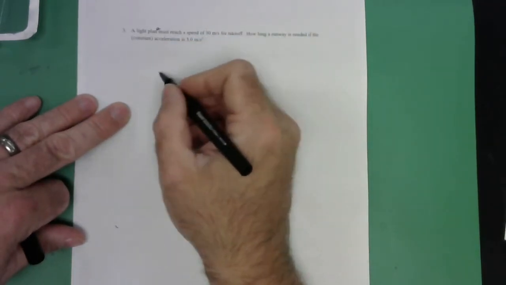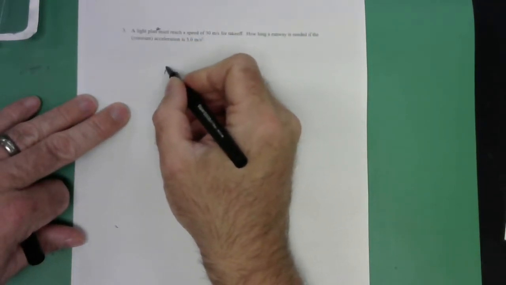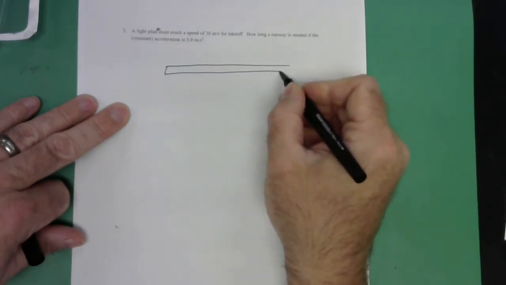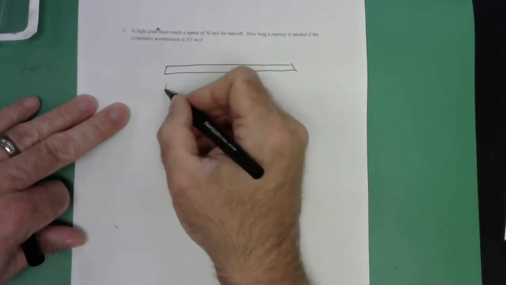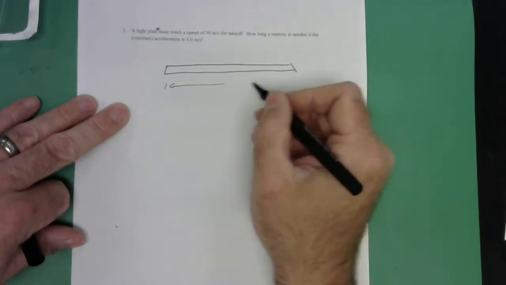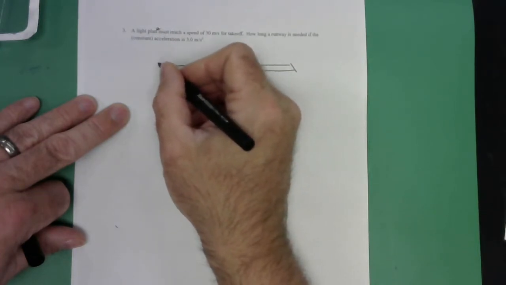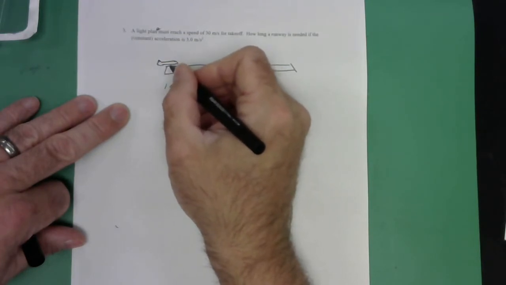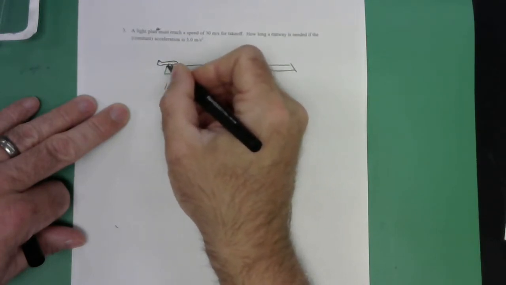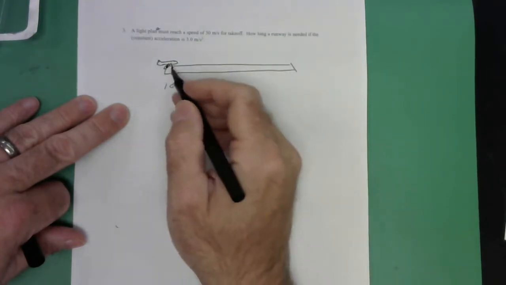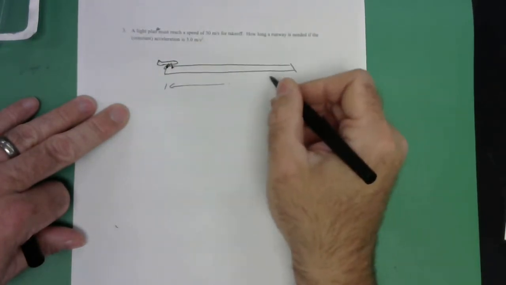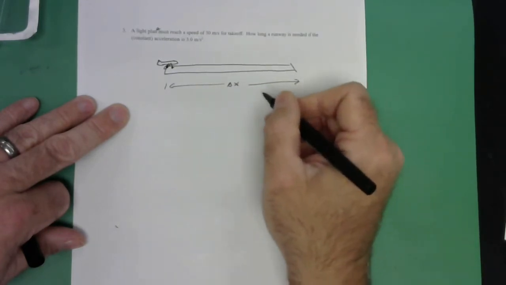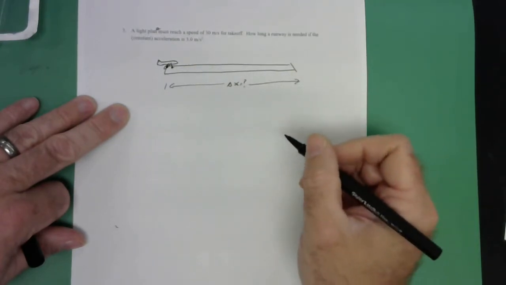So again, sometimes I'll draw a little sketch. Right? And we're trying to solve for how long. Well, that's going to be how far that plane needs to taxi before it can take off, right? Okay, and so how far it has to go, that sounds like a displacement to me. And so we're trying to find that displacement, delta x.